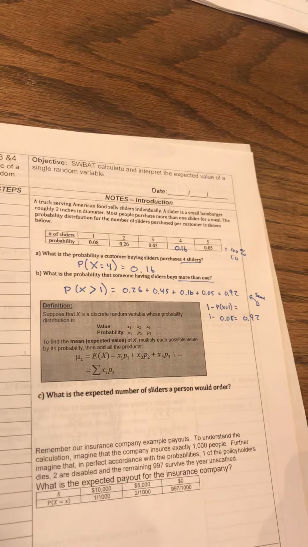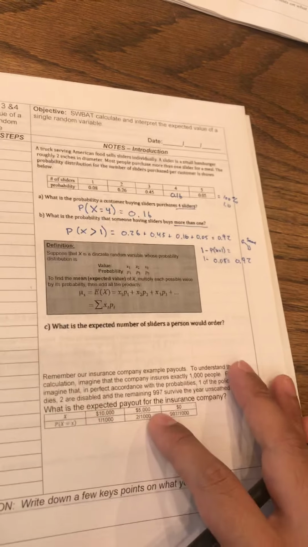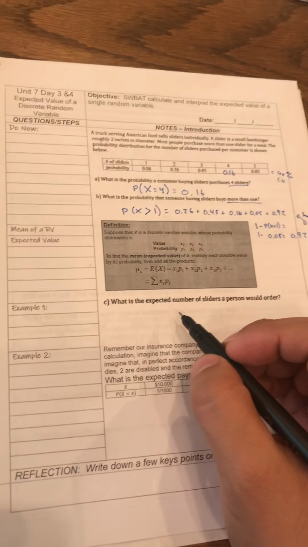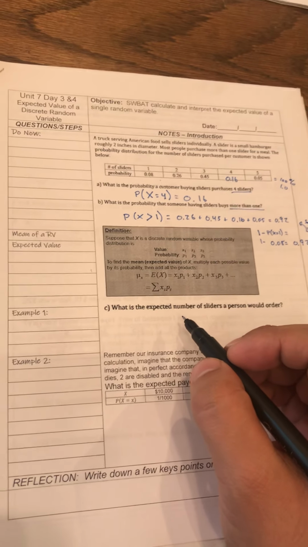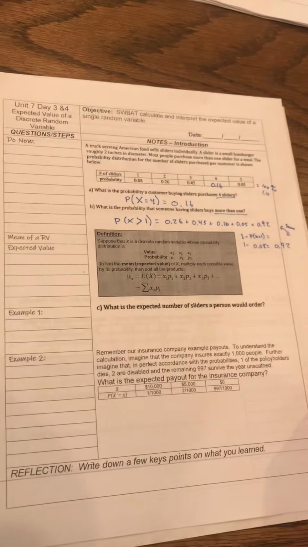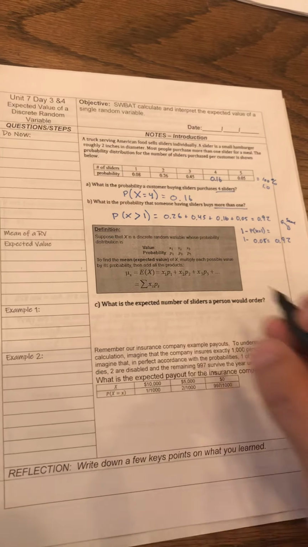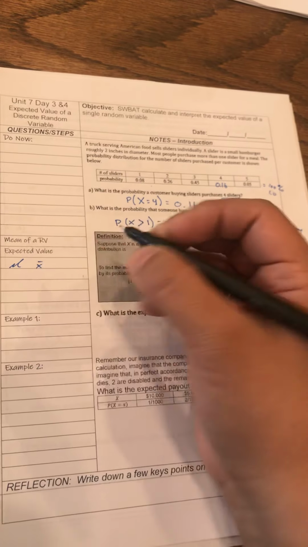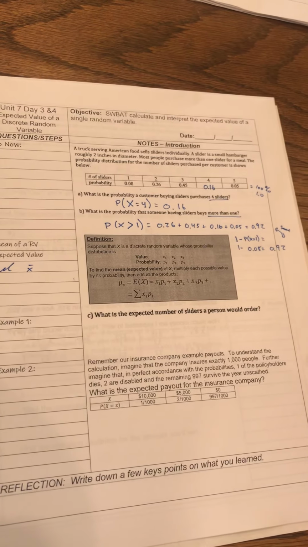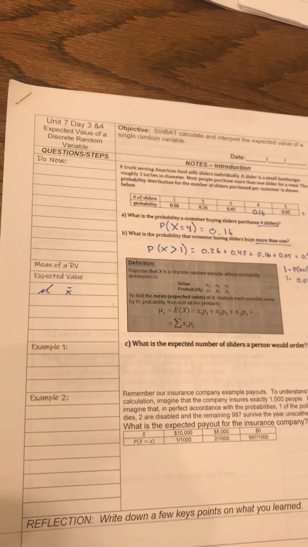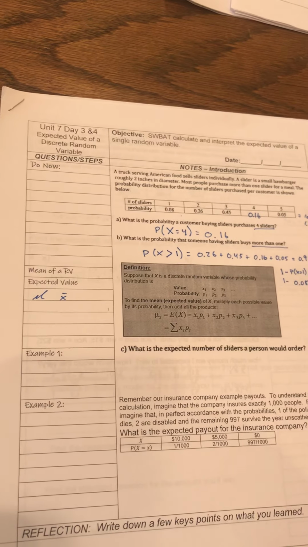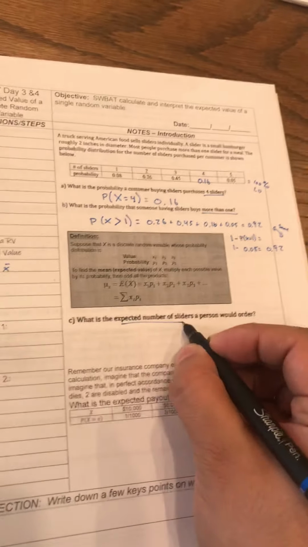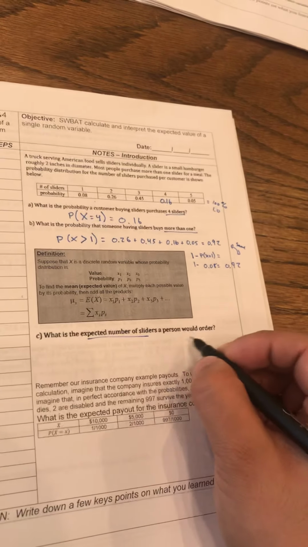Okay, now this next part. So expected value, right? We went over this. What is the expected value? The mean, the sample mean and population mean. Two different symbols that we covered in the past. So here, how do you find the expected number of sliders a person would order?